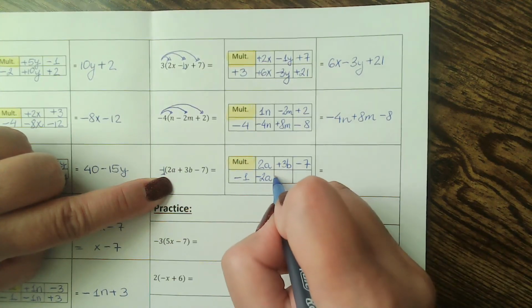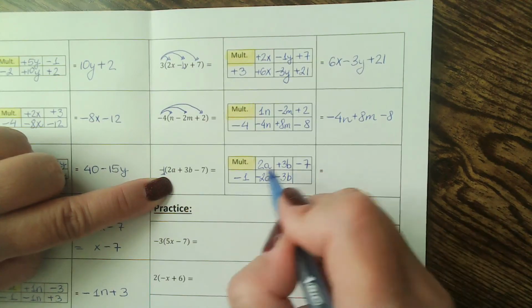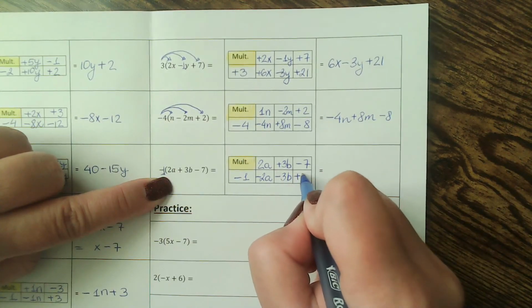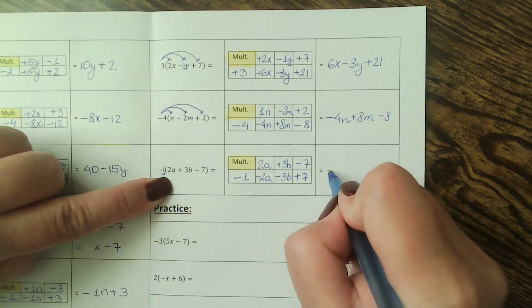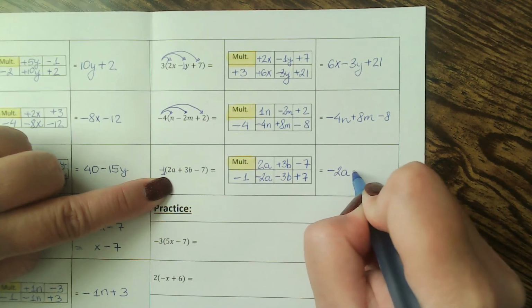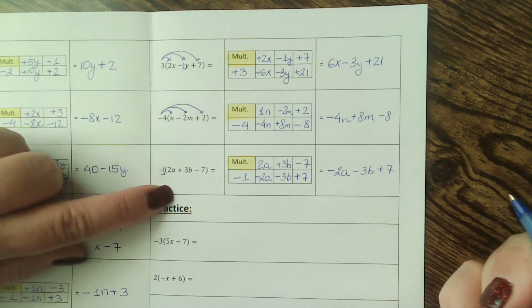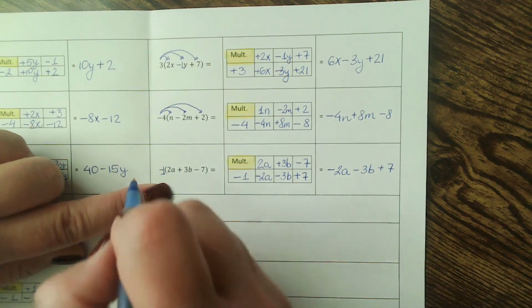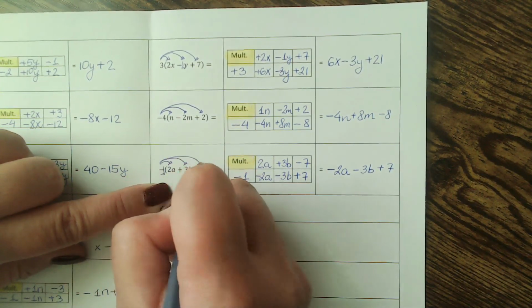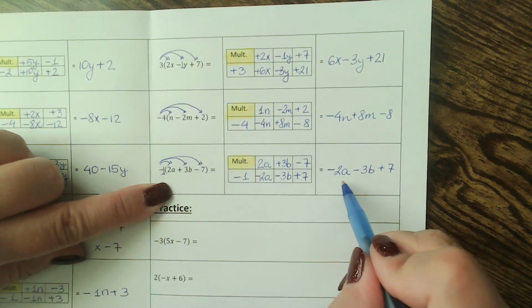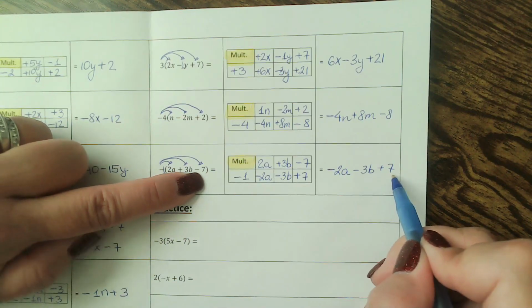Multiplying different signs, negative answer, negative 3b. Multiplying same signs, positive answer, 1 times 7, 7. Final answer, negative 2a minus 3b plus 7. Every term inside the parentheses was multiplied by negative 1 separately. Negative 2a, negative 3b, and positive 7.